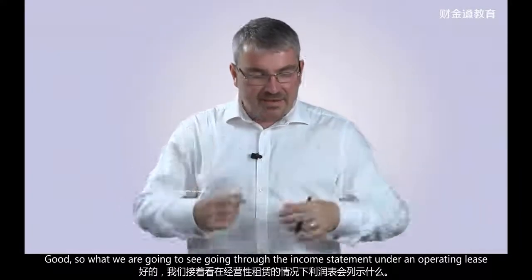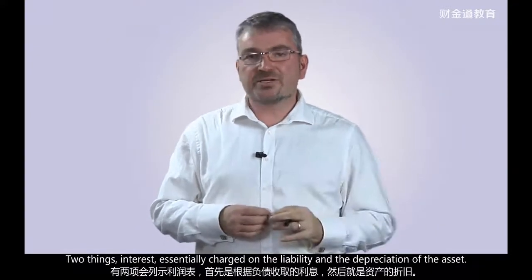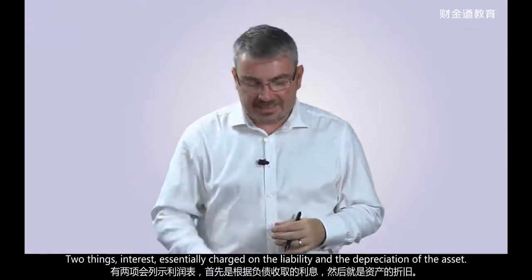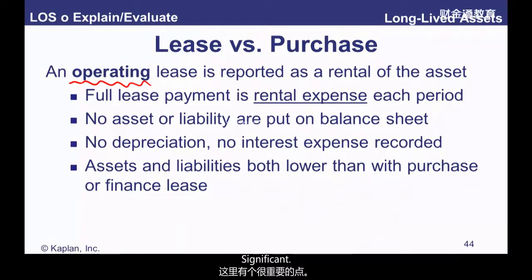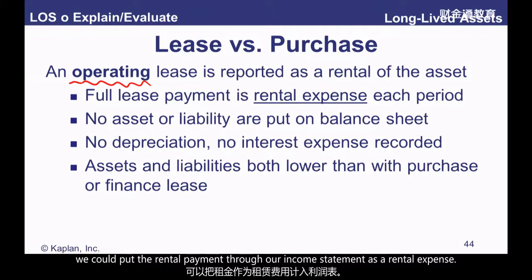Good. So what are we going to see going through the income statement under a finance lease? Two things. Interest, essentially charged on the liability, and depreciation of the asset. Now under an operating lease, notice we report it as if we're renting an asset. Significant. No asset, no liability on the face of our balance sheet. Now all that's going to happen is every time we make a rental payment on this leased asset, we're going to put the rental payment through our income statement as a rental expense.